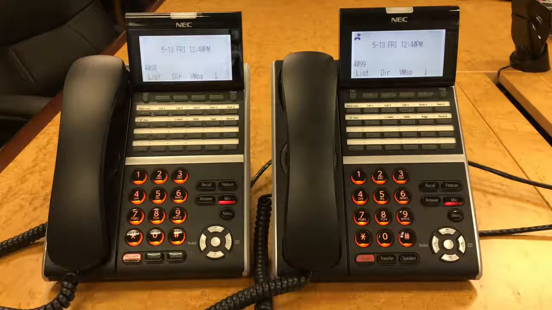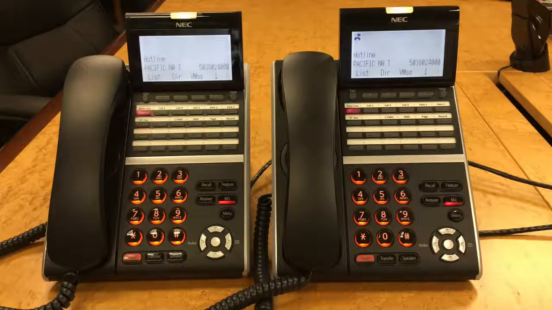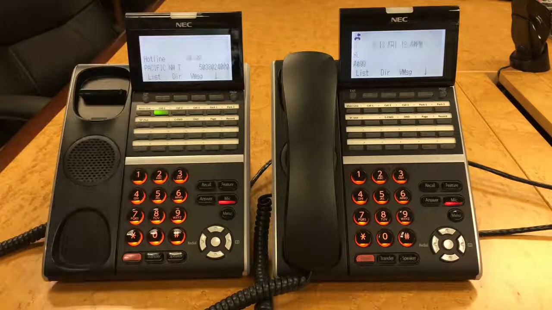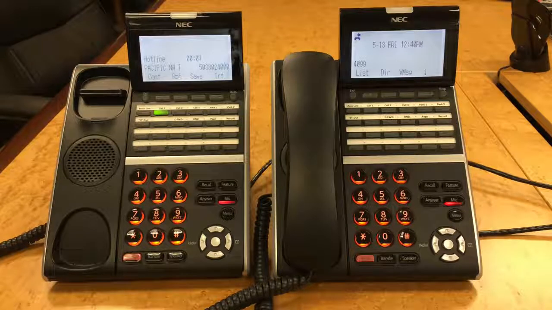To answer an incoming call, you can identify the caller ID information on the display, lift the handset or press the speaker button to be connected. To answer a second call, you simply press the answer button. This automatically places the first call on hold. The hold button will hold the call exclusively for your phone.